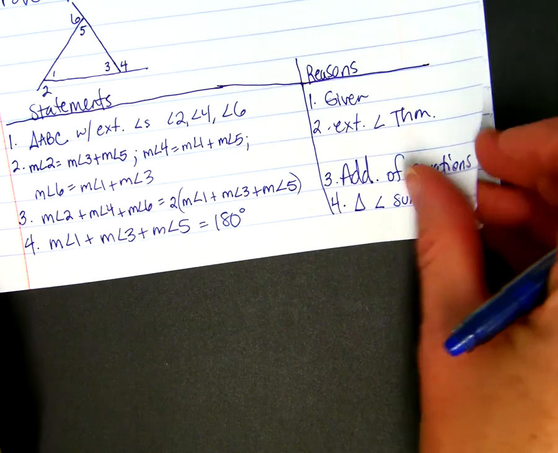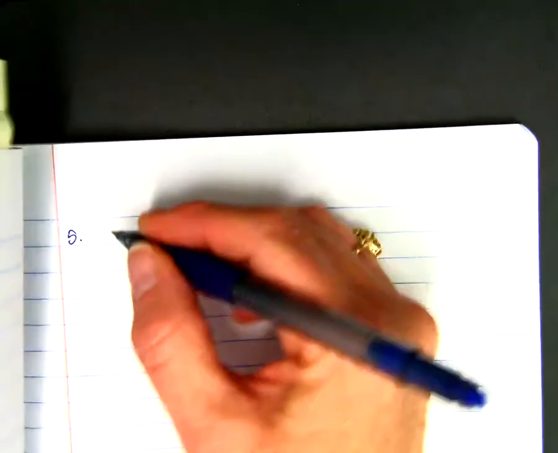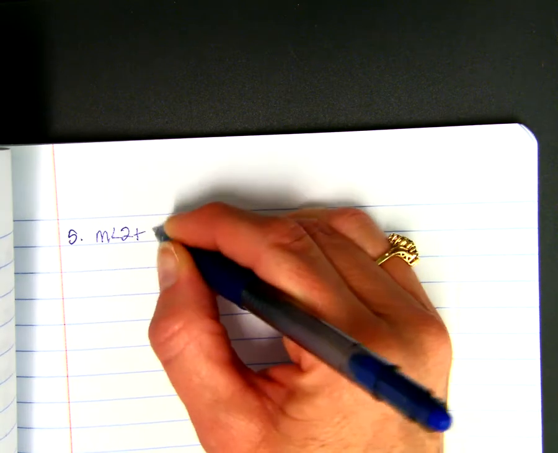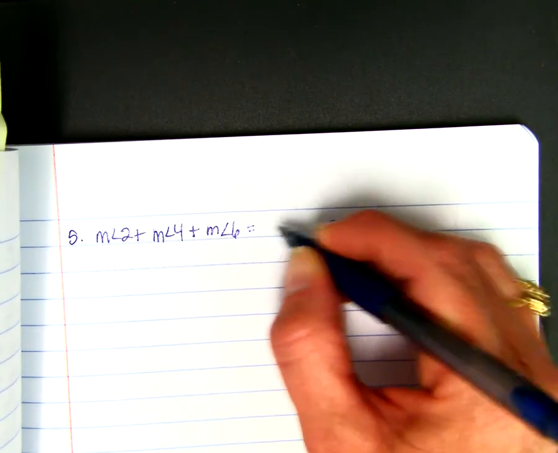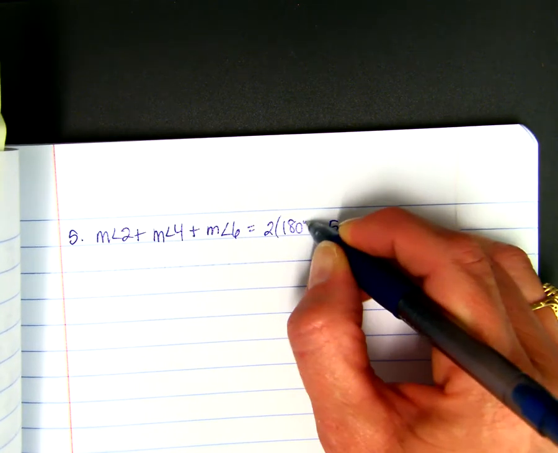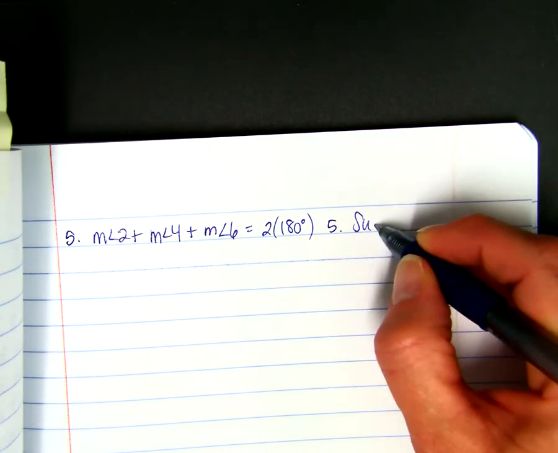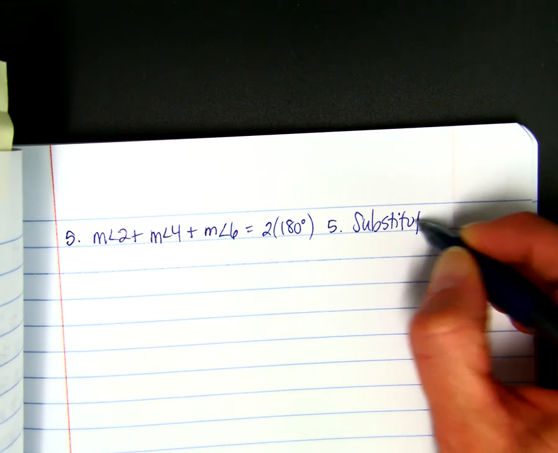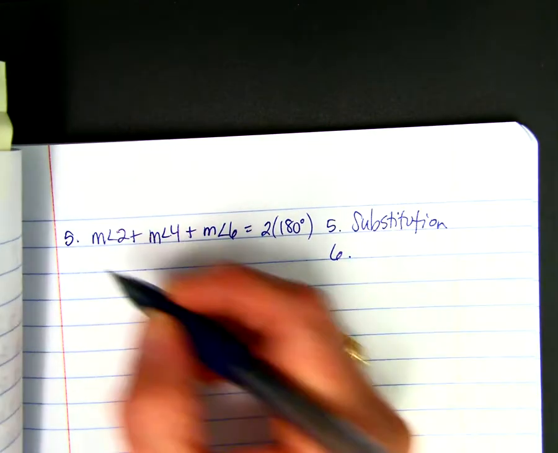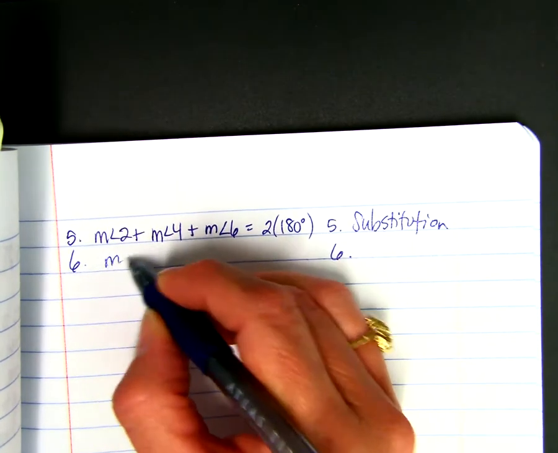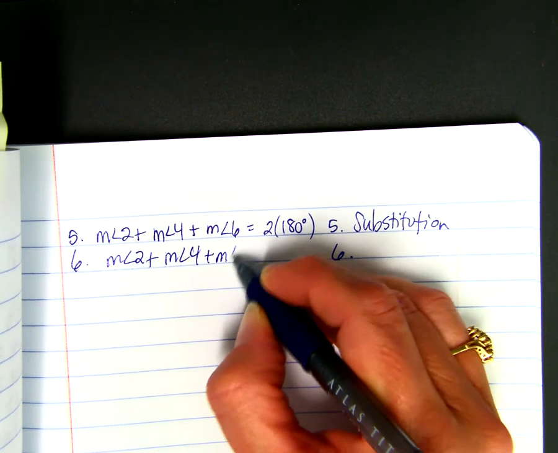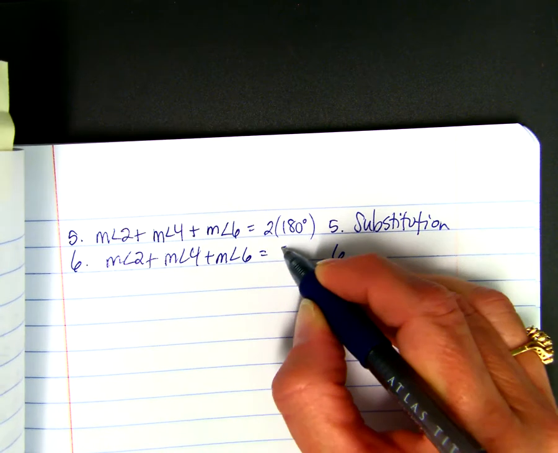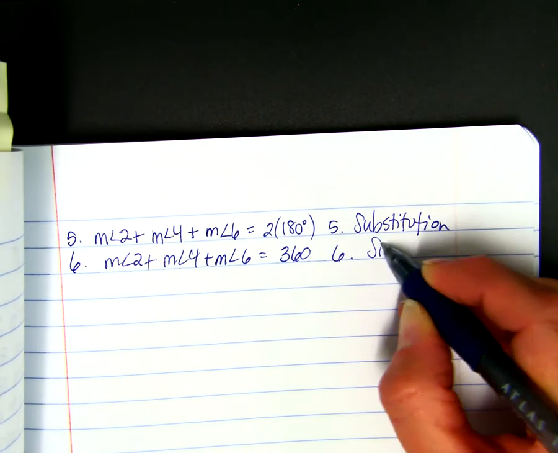So I'm going to say measure angle 2 plus measure angle 4 plus measure angle 6 equals 2 times 180 degrees, and that is substitution. And then the last step is to say that the sum of those 3 exterior angles, 2, 4, and 6, equals 360, and that's just to simplify.